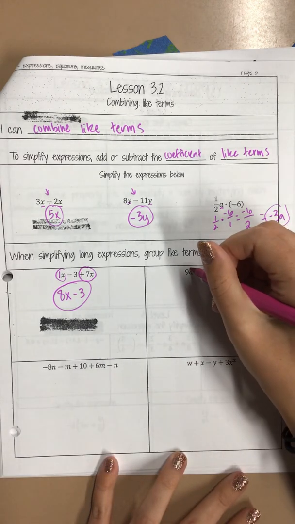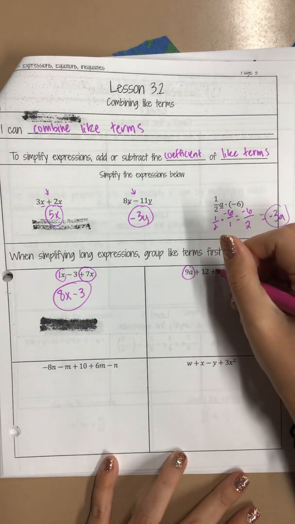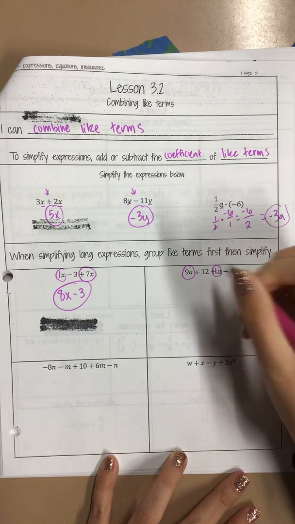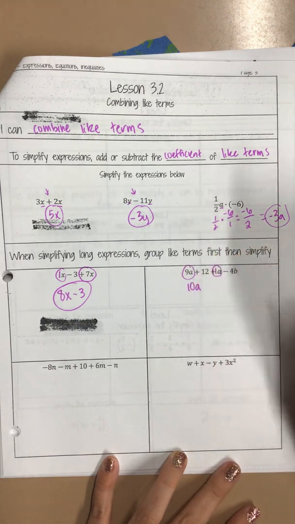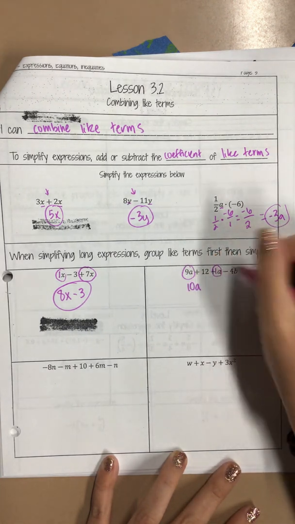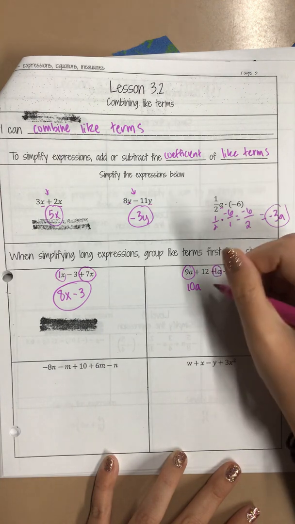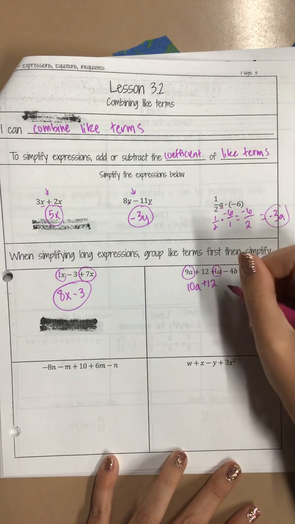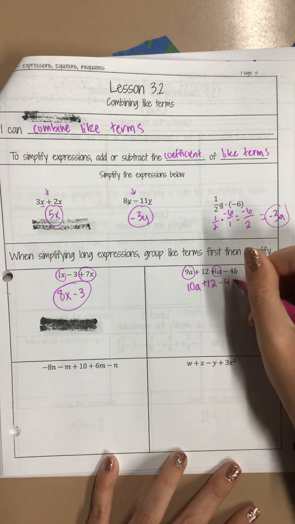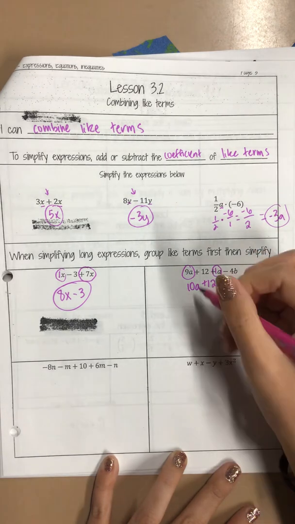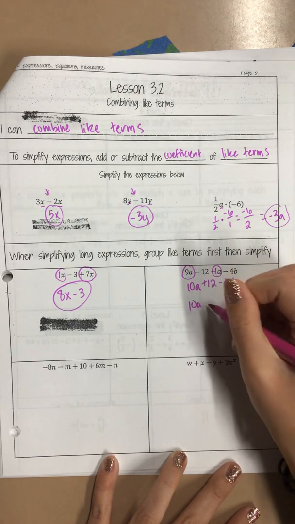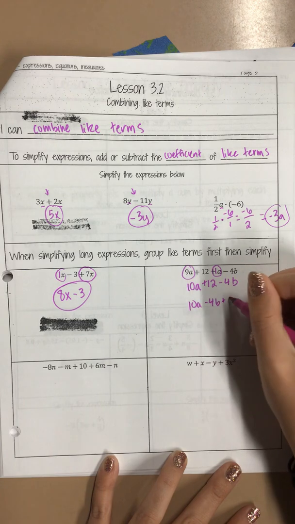Then we have 9a. We have a lonely a. We're going to give it a 1. So then we have 10a. And then we have our negative 4b and plus 12. Really doesn't matter what order we put them in. And we can switch it so that it would be 10a minus 4b plus 12 as well.